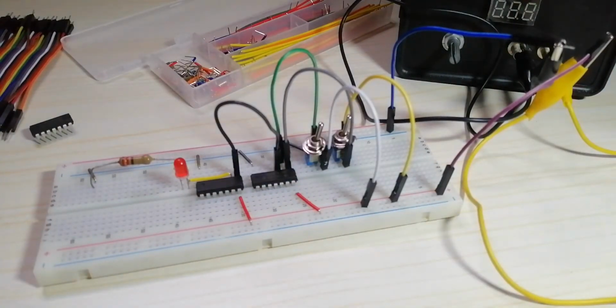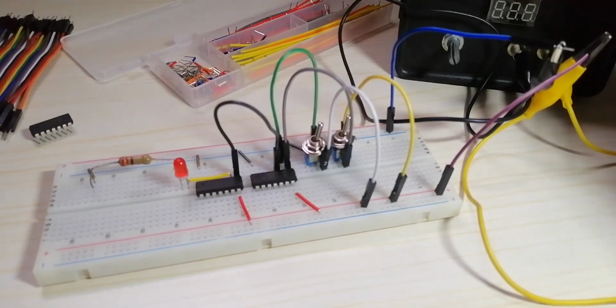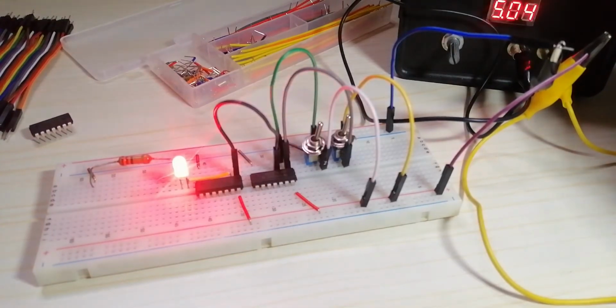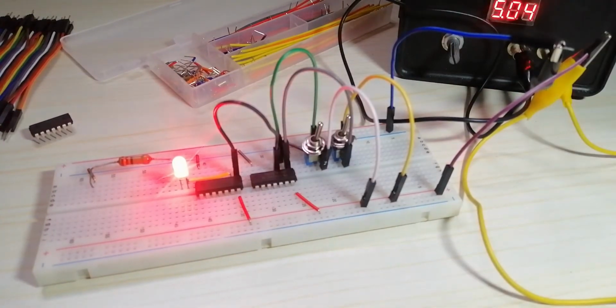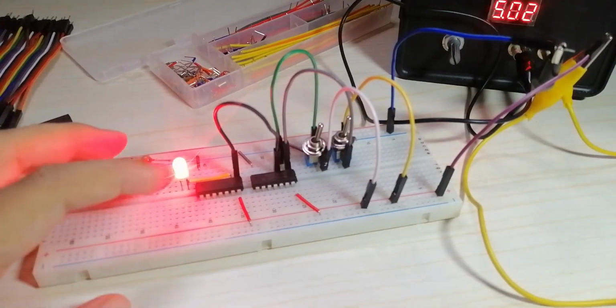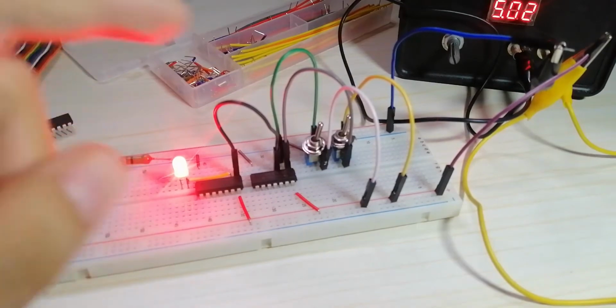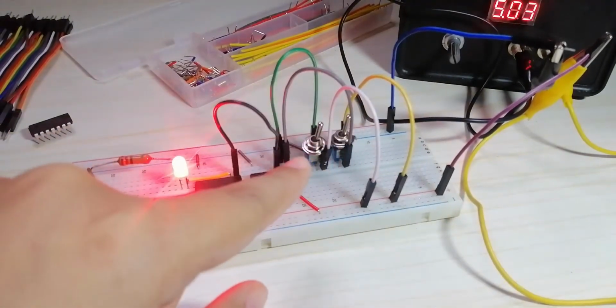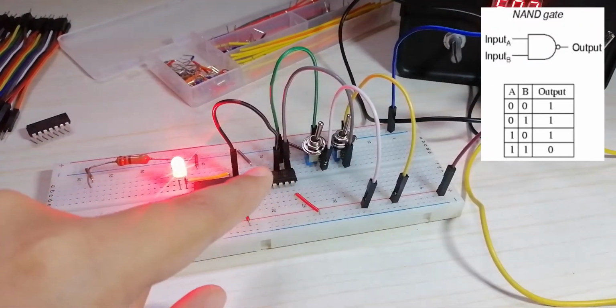So let's turn on now our power supply. So here you can see that our LED is turned on because our switch A and our switch B are at logic 0.